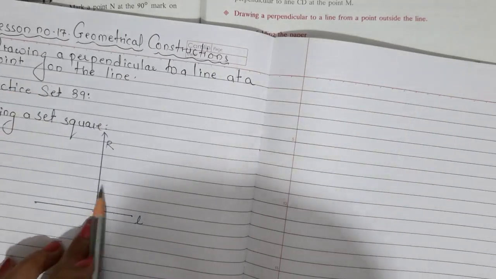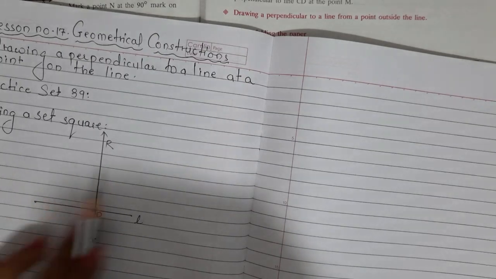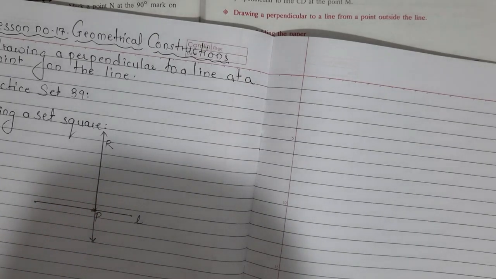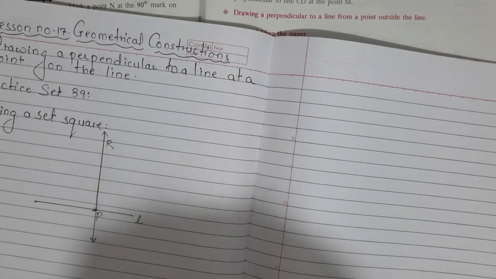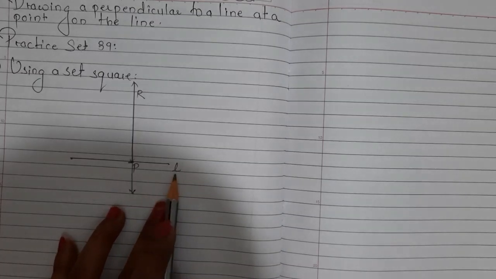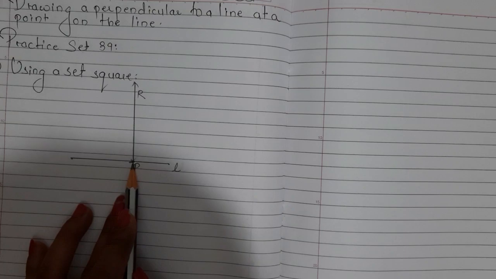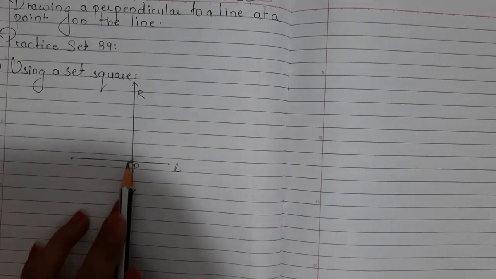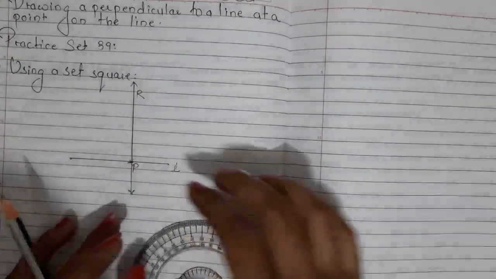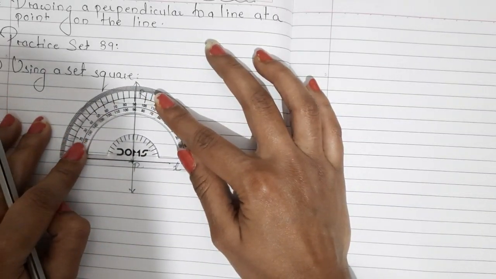So you can name this line as RP, line RP. Now line RP and line L are intersecting each other at point P. So both these lines should form an angle of 90 degrees. So let us measure the angle.